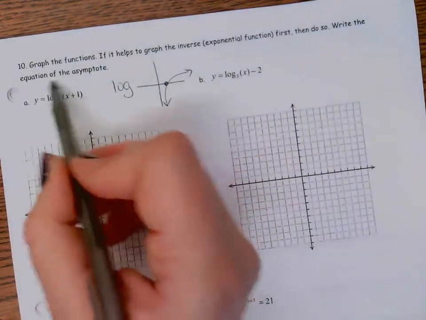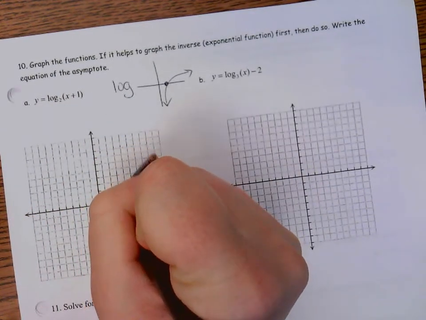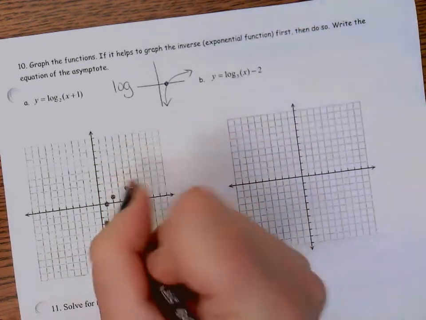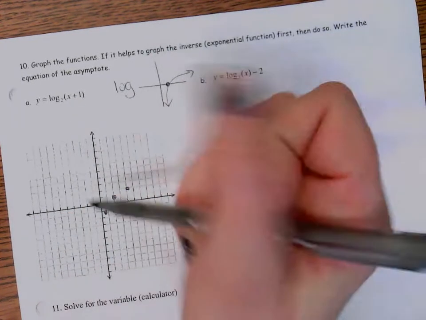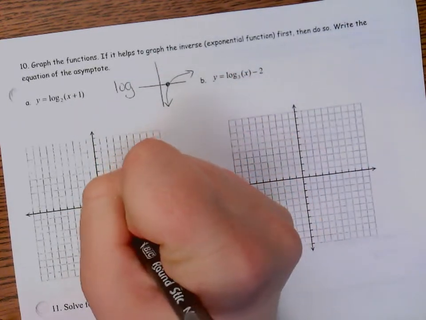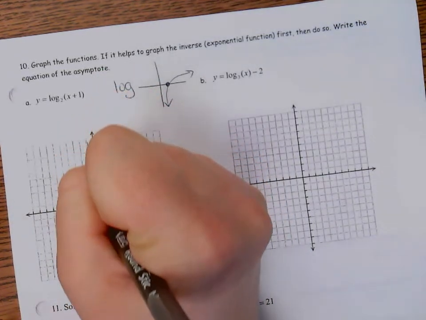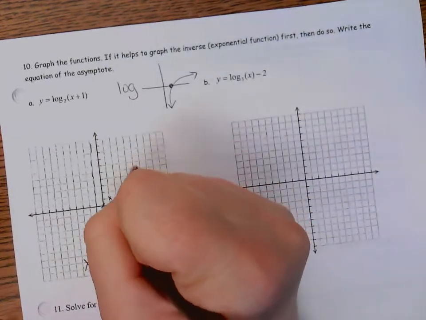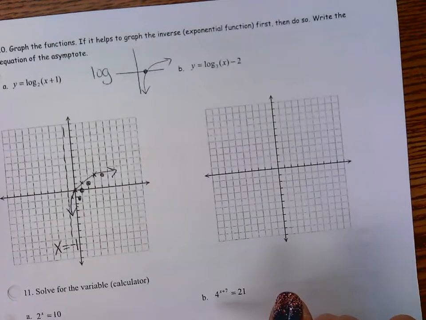So if I graph just the log base 2, the graph would look like this: over 2 up 1, over 4 up 2, and then 1/2. This is shifting everything left 1. So left 1, left 1, left 1, left 1, and that puts my asymptote at x equals -1 instead. And so I'm connecting the points as my graph.